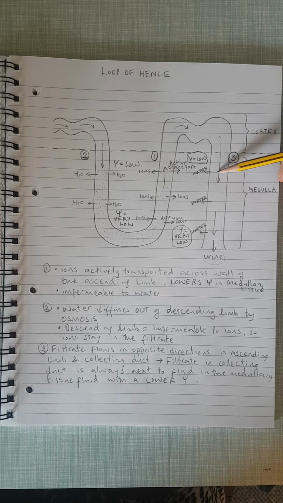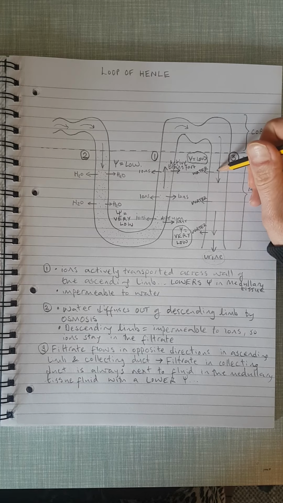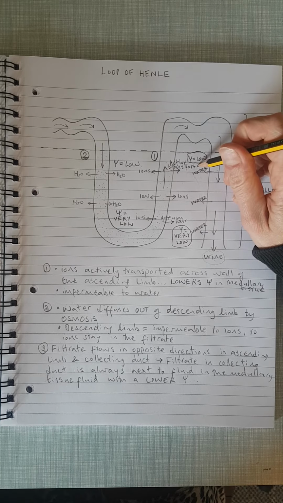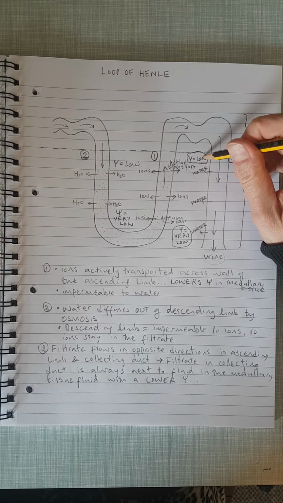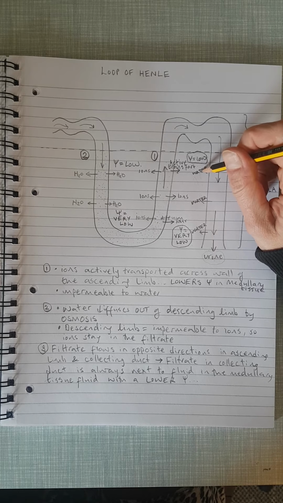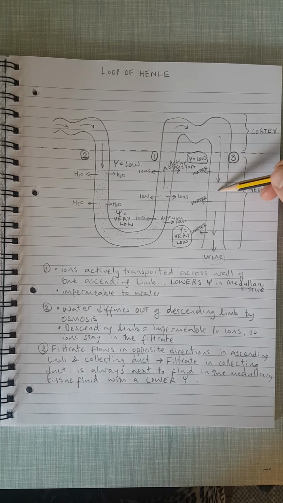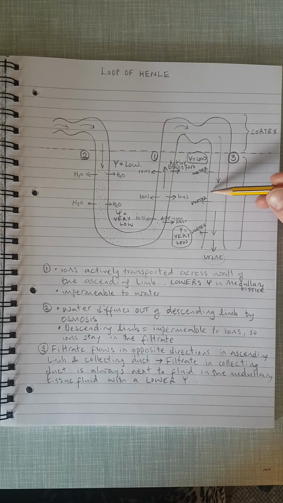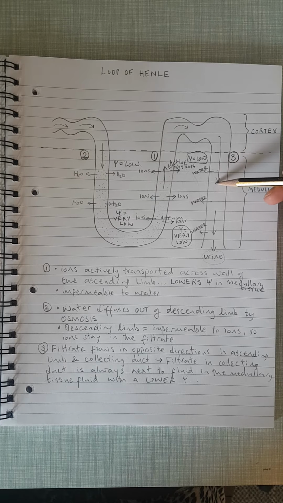Important word to remember. Okay, so it can only be reabsorbed by osmosis if there is a higher water potential than there is there. Okay, and because the water potential is low here, that means water can flow in that direction from a high to a low water potential. But as the water is being lost, the water potential in the filtrate, in the collecting duct, will become lower because the water is being lost. So that means that as the filtrate goes down, it always needs the bit of tissue next to it to have an even lower water potential.